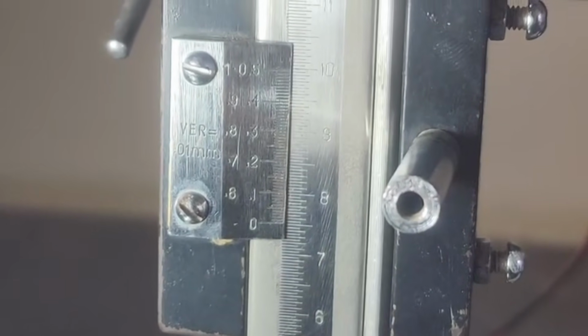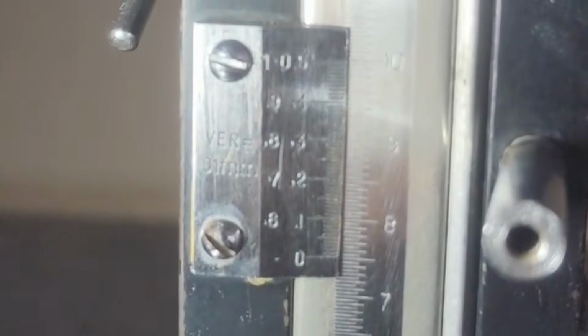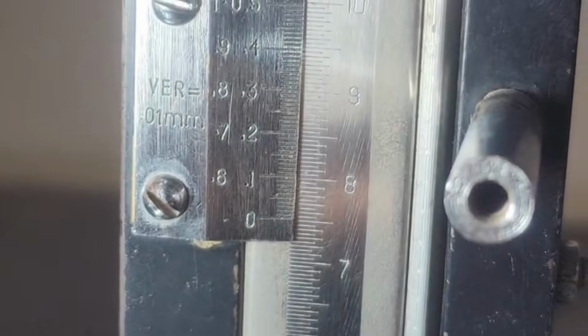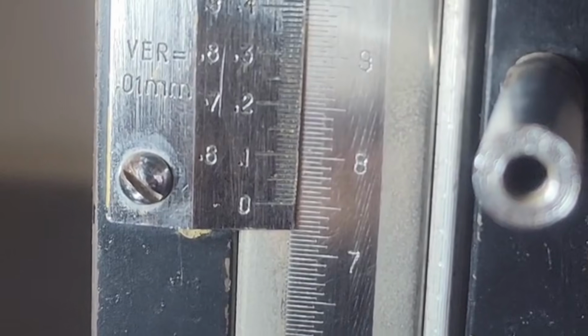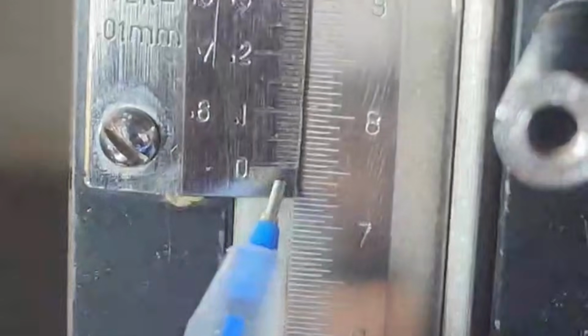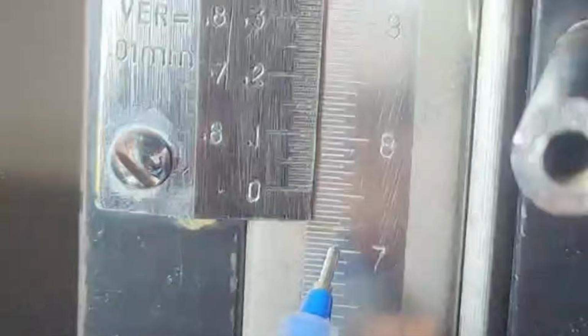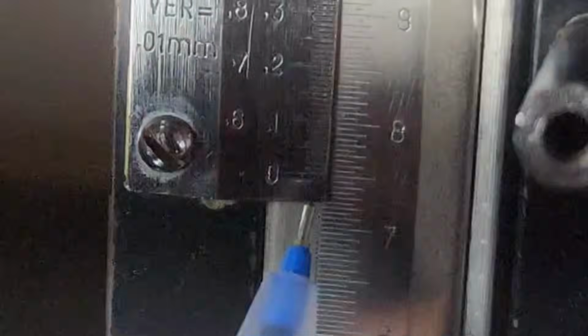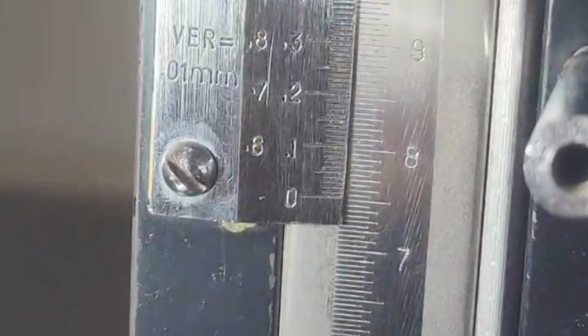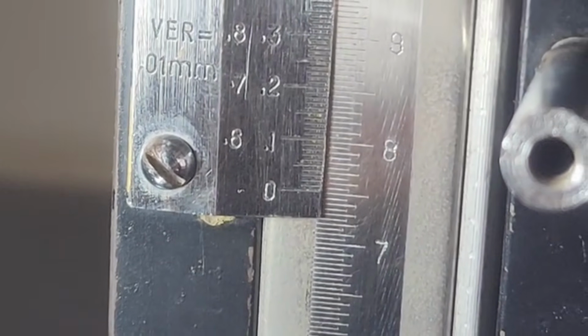In that, you have to clearly notice the MSR. You can see the 0 over here. Just below 0, 7.5 is there. Between 7.5 and 7.55, 0 is lying, therefore you have to take the previous division, that is 7.5.